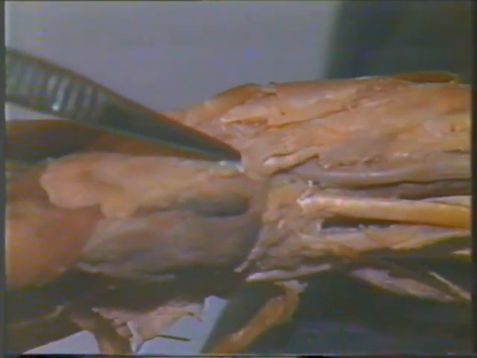This is the radial artery crossing the floor of the anatomical snuff box. It is itself crossed by the tendons of the abductor pollicis longus, extensor pollicis brevis, and extensor pollicis longus.